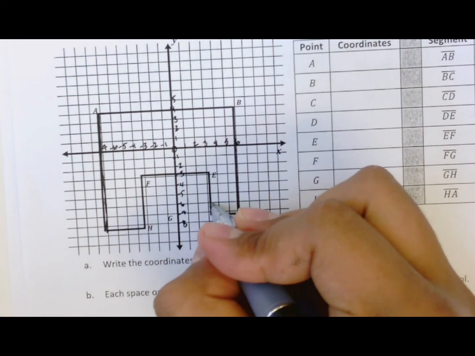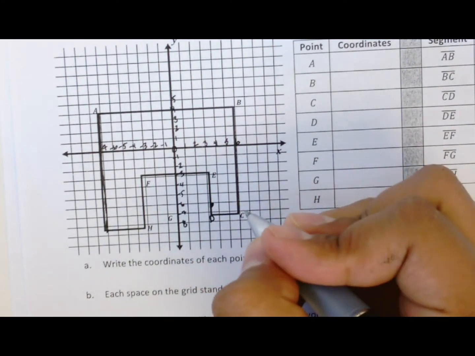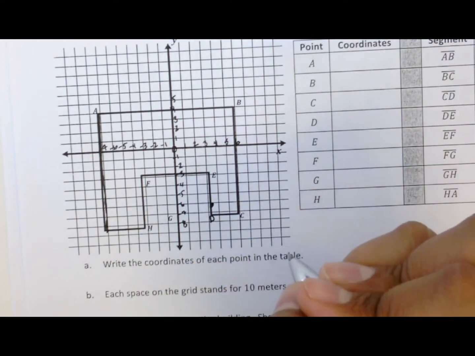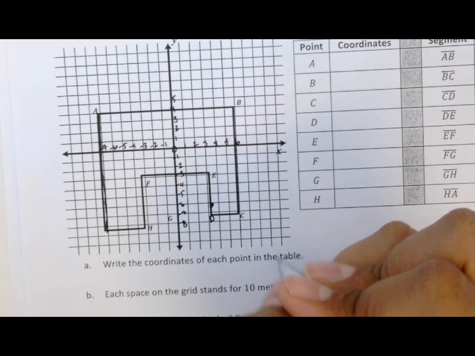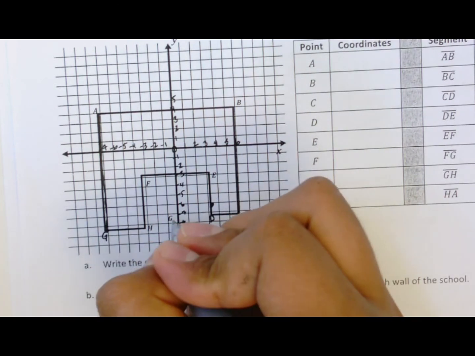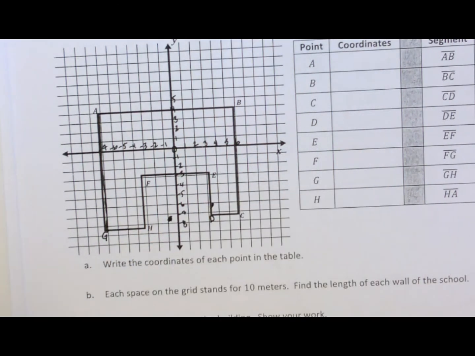And technically fix this, please. This should be D. And this should be G. So go ahead and fix that. You think we can finish this in 10 minutes before we go to lunch, guys? Yes. I do too.